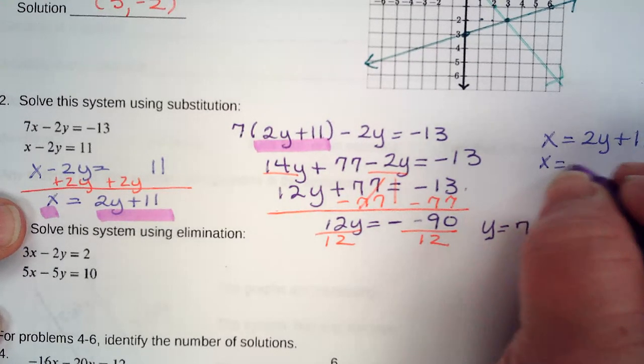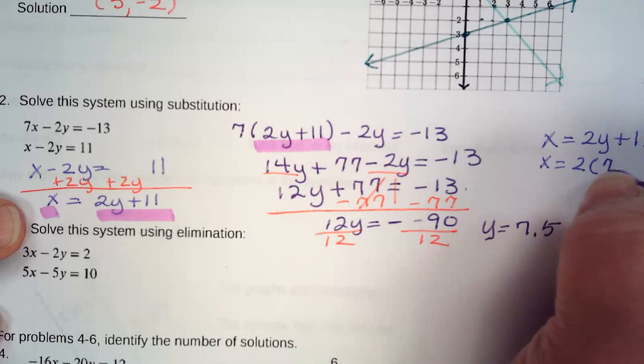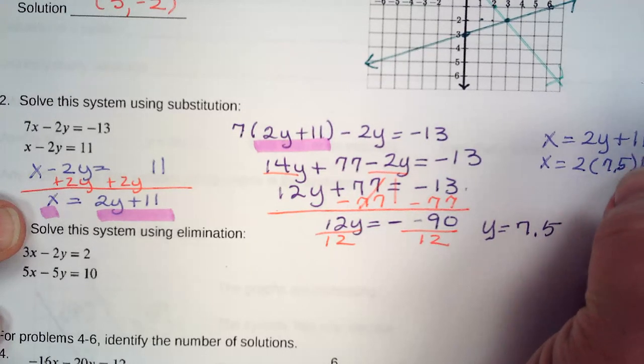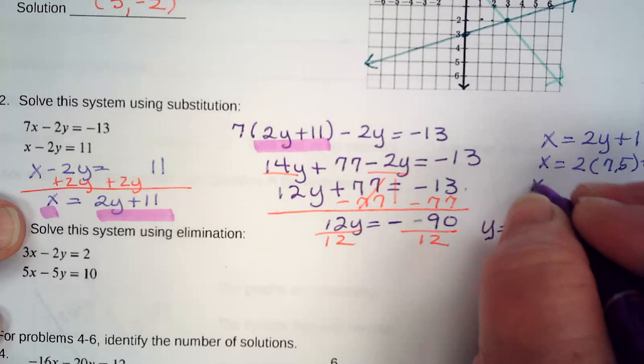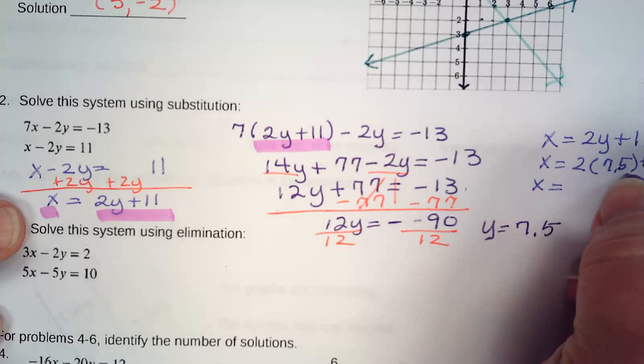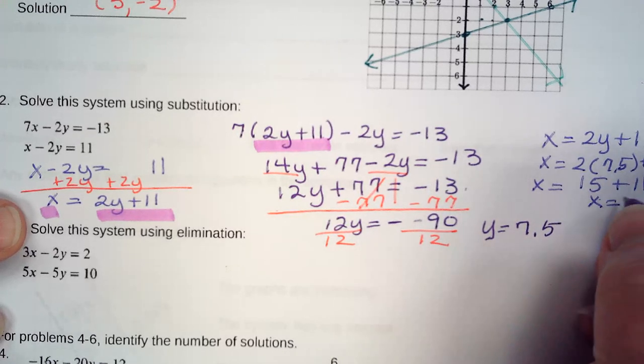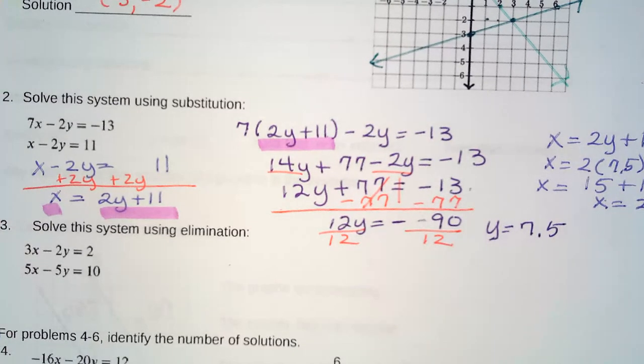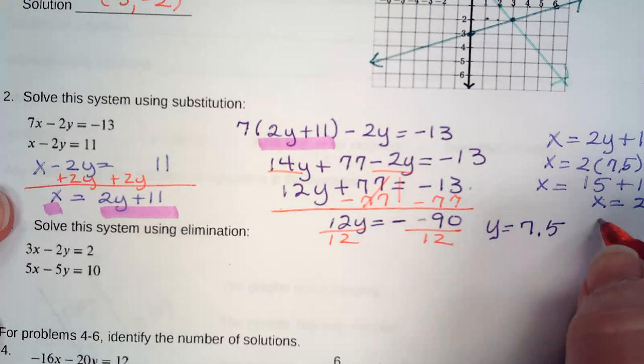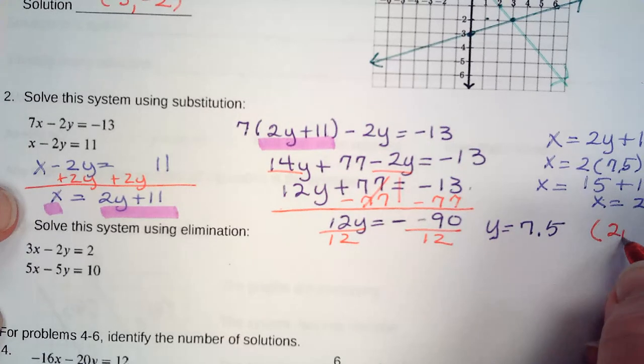So x is equal to 2 times 7.5 plus 11. 7.5 times 2 is 15 plus 11, and x is equal to 26. So my solution is the point 26, 7.5.